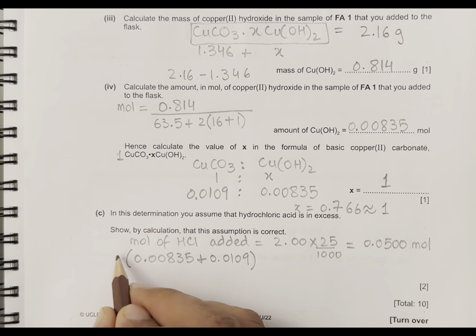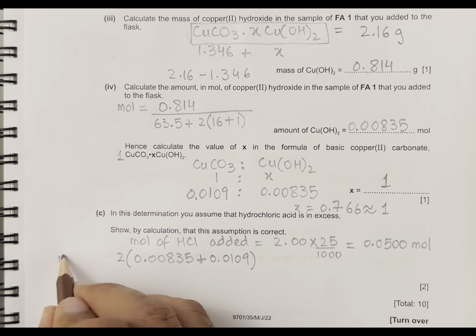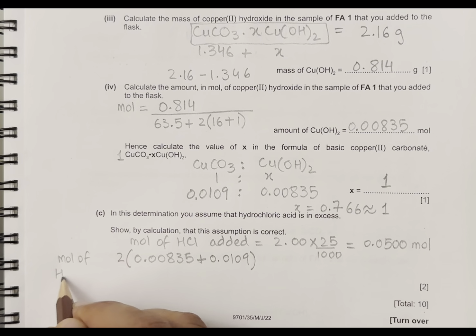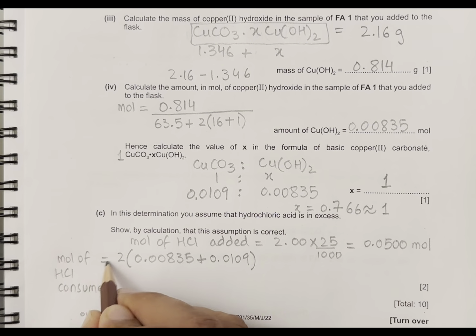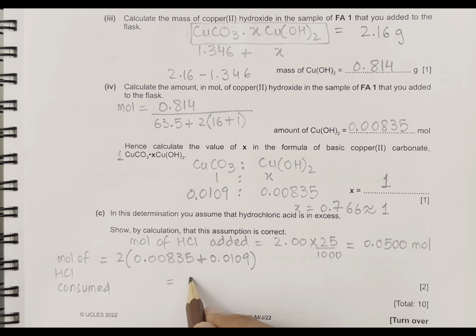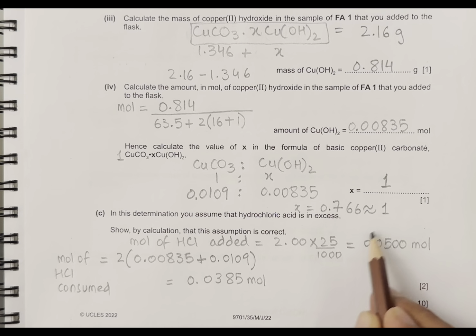So if we add these two values and multiply by 2, it will give us the moles of HCl consumed. So the total moles consumed are 0.0385 moles.